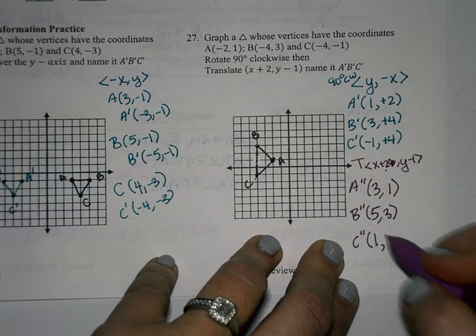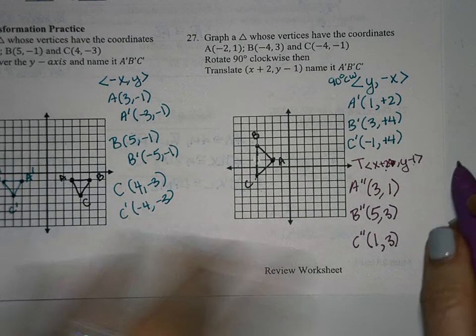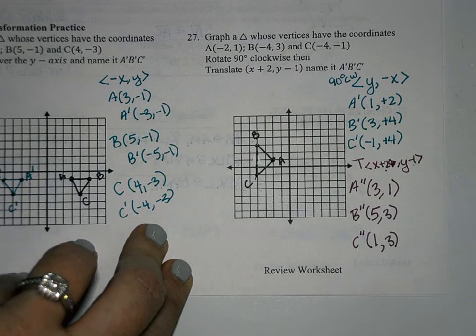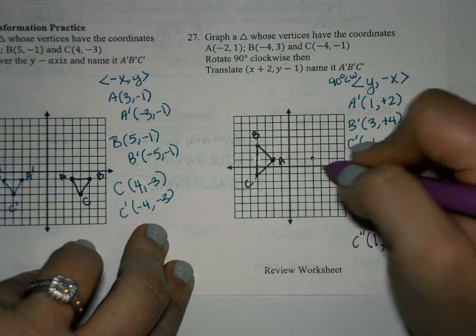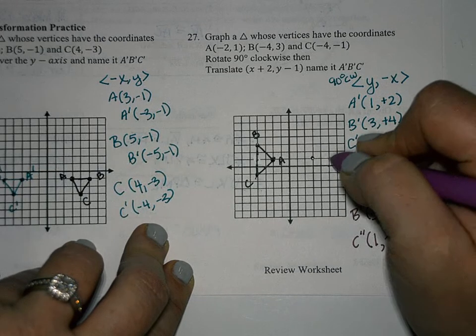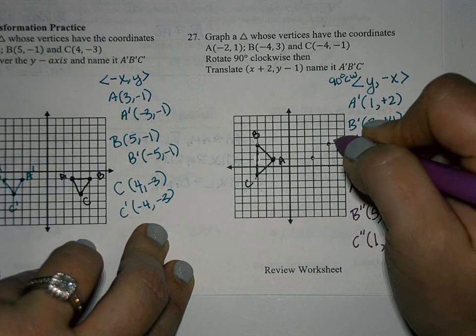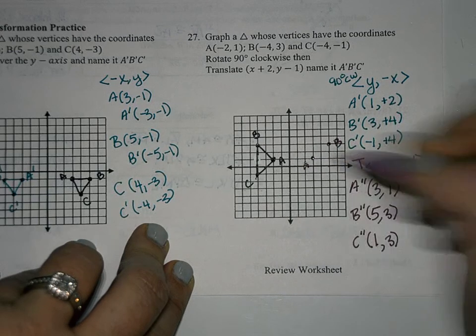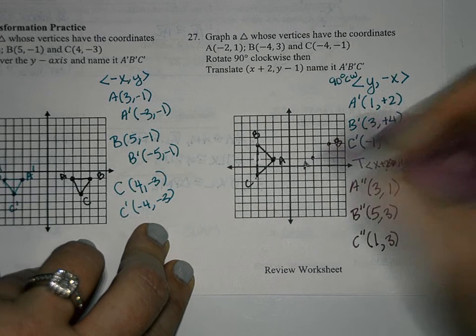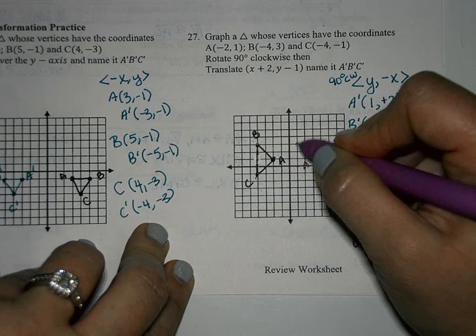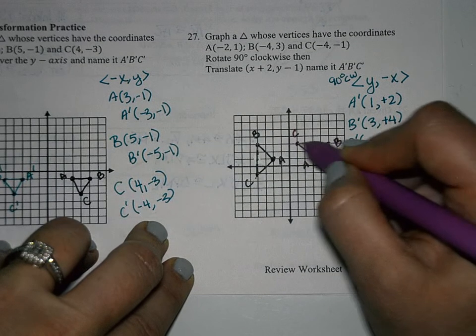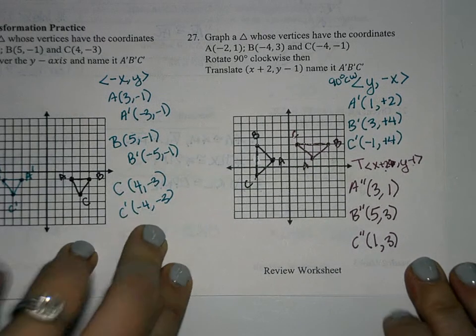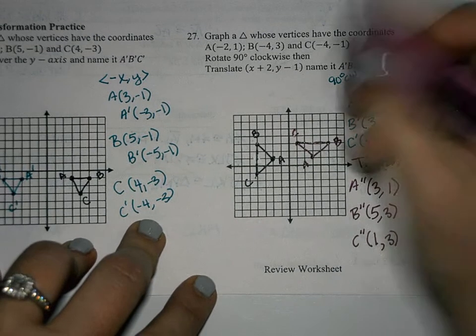So if we plot those final pink points, we have (3, 1), (5, 3), and (1, 3). So that final pink one would be our answer.